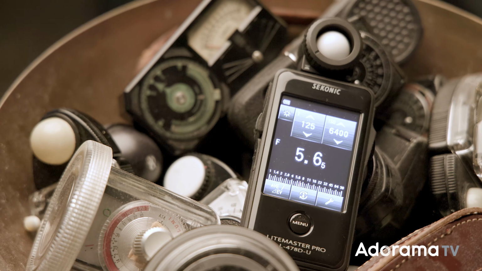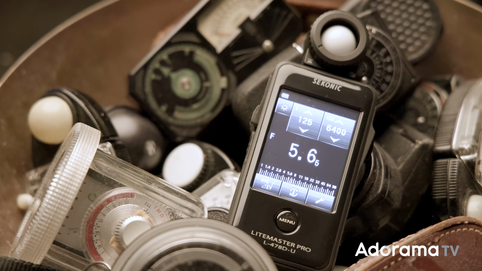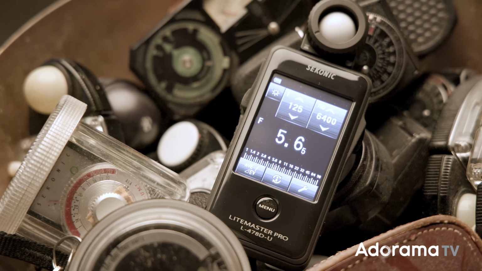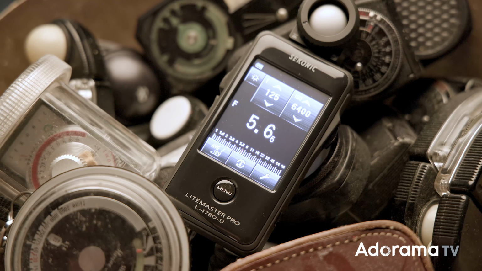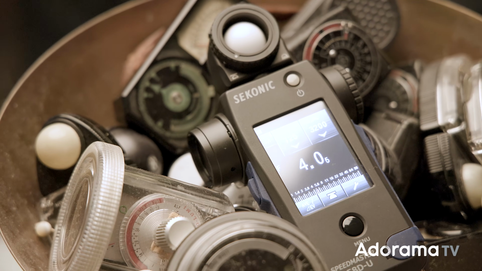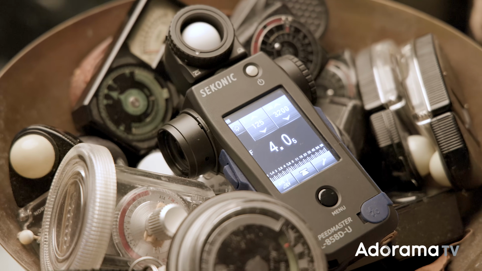The L478 gives you more modes, touchscreen functionality, and the ability to get a version with a PocketWizard, Elinchrom, or Phottix radio transmitter built in. And you can get an optional 5-degree spot meter attachment for it. The L858D gives you the ability to remotely fire and control the power of Godox, Broncolor, Elinchrom, and Phottix, all with a removable radio module.